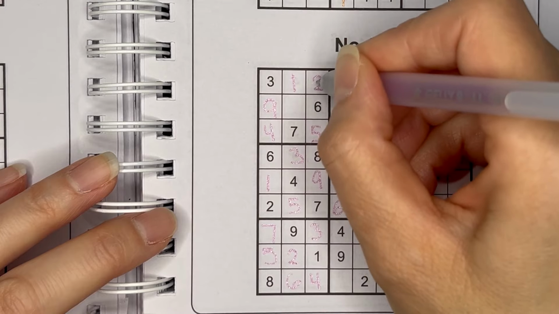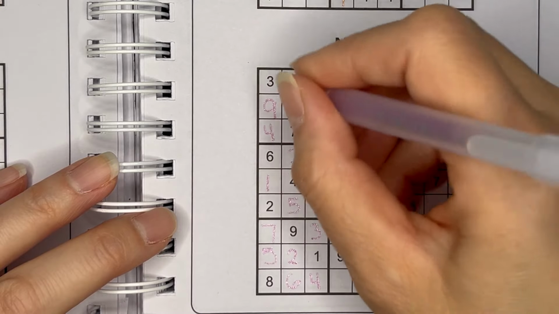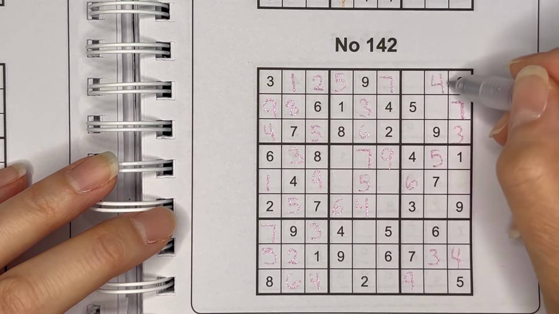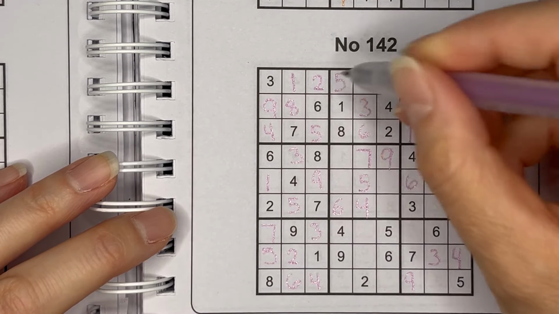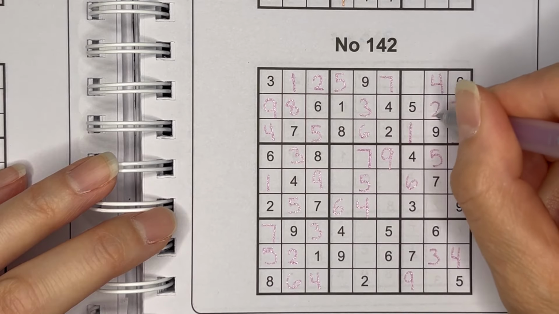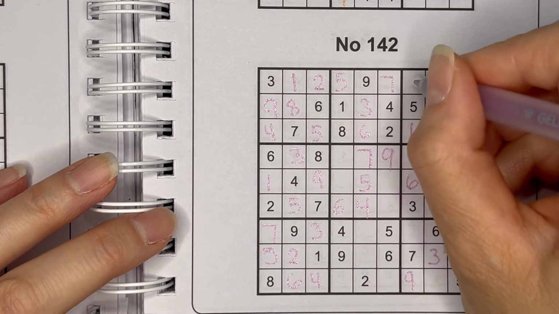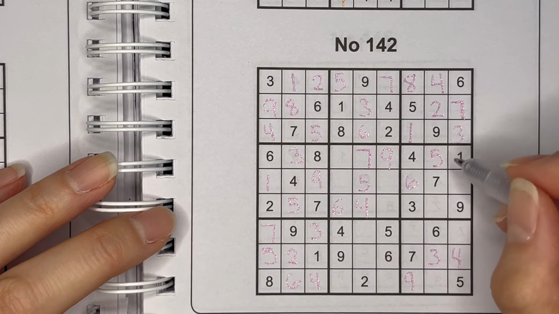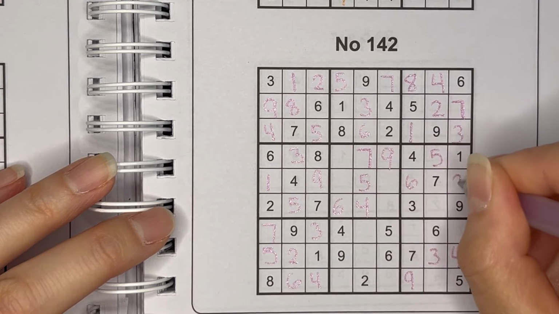So there's the 1, 2, 3, there's a 2 in this row, so this is the 2.